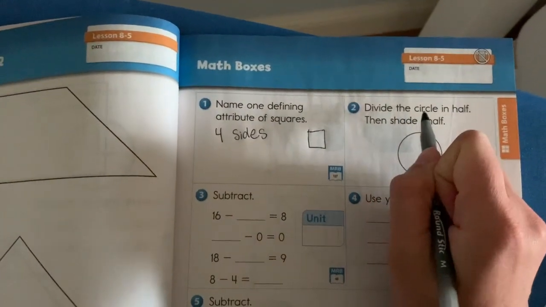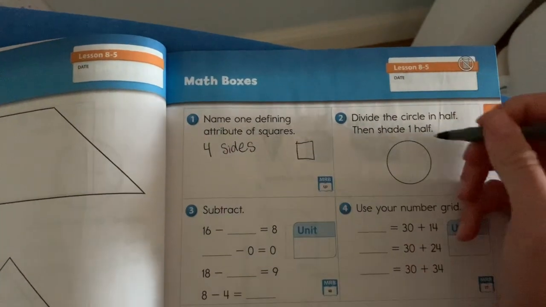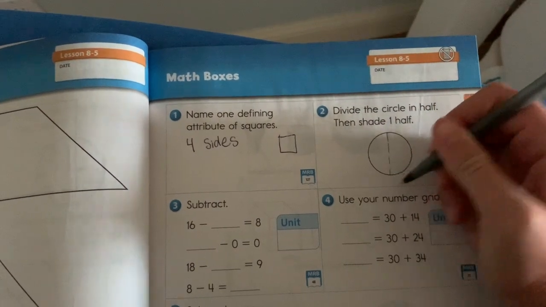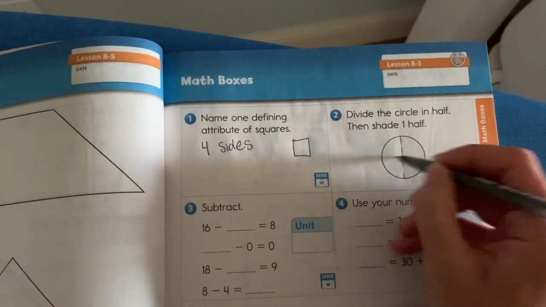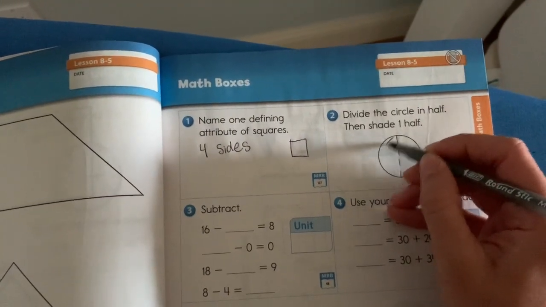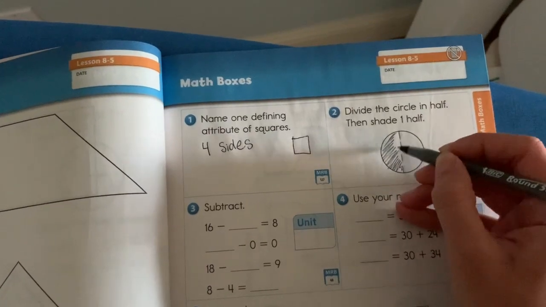Number 2, divide the circle in half, then shade half. So here's my circle. I'm going to divide it in half. I could have divided it that way or that way, but I divided it like that. And then I'm going to shade in half of the circle.